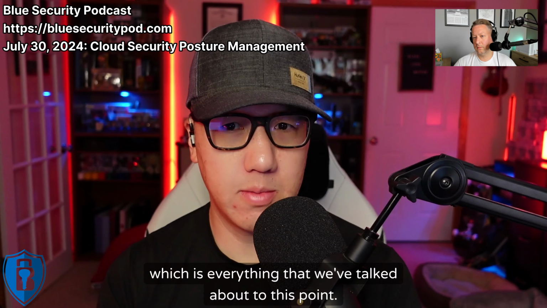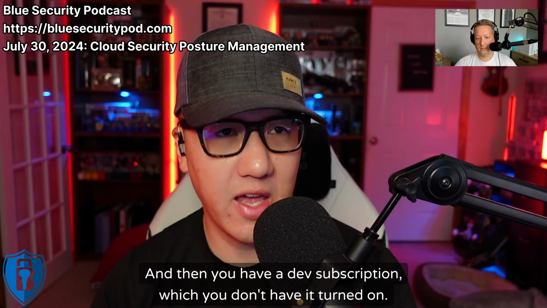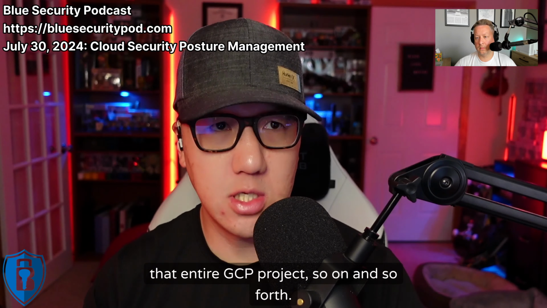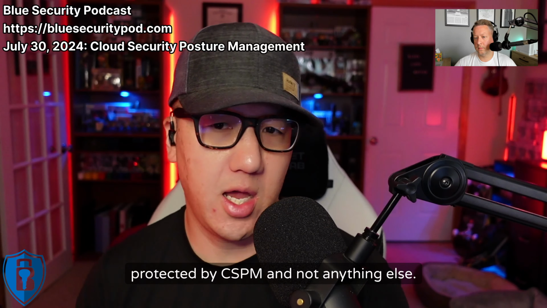Same thing here. If you turn on CSPM for a specific resource like an AWS account or Azure subscription, it will cover that resource completely. You don't have to turn it on for each subscription. You can have Defender CSPM only on certain subscriptions, like a prod subscription, and then you have a dev subscription, which you don't have it turned on. But it is turned on for that entire subscription, that entire AWS account, that entire GCP project, and so forth. So you can't pick and choose resources from within and say, I only want this protected by CSPM and not anything else.